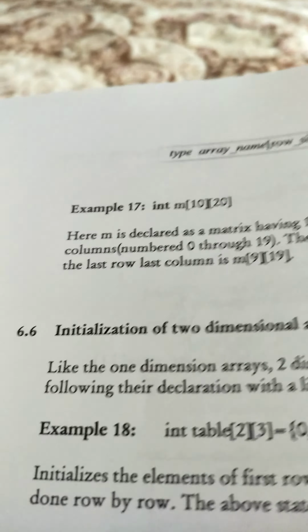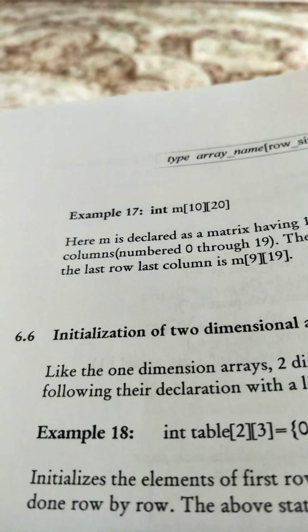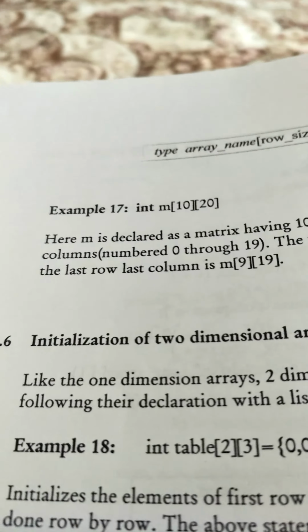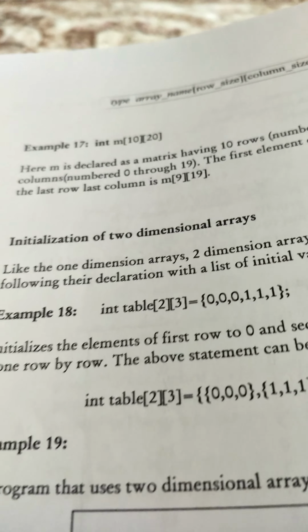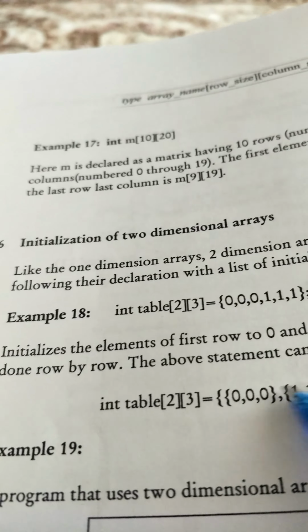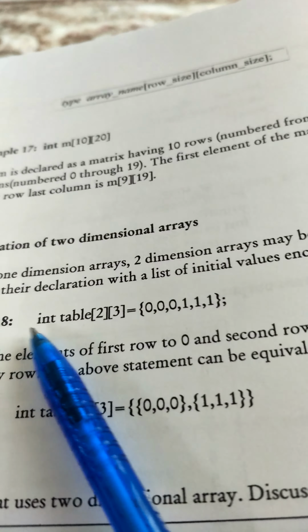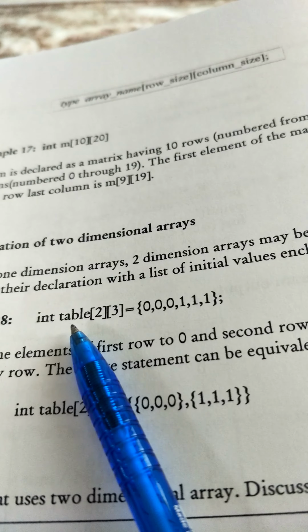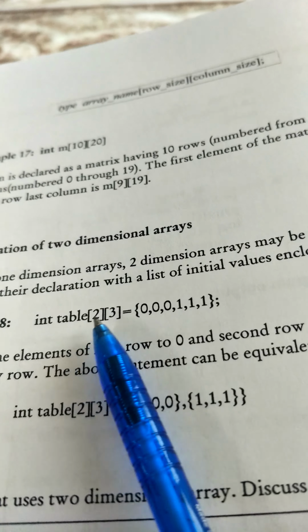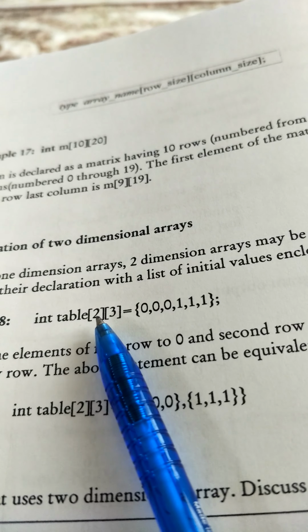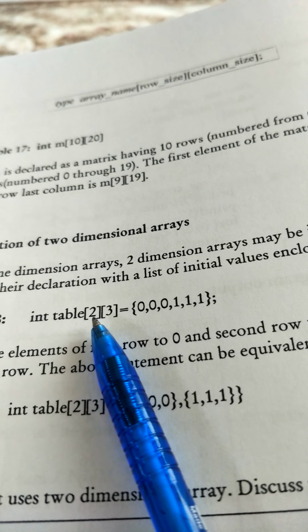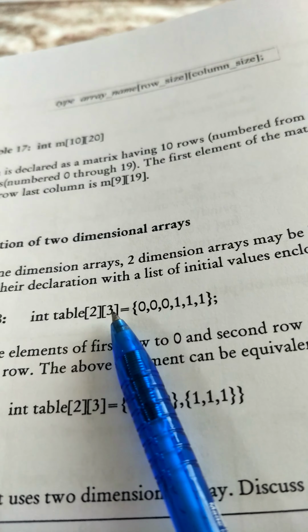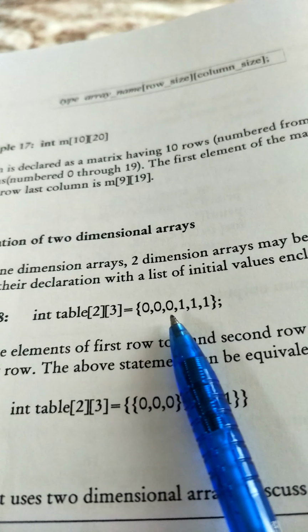Then we can also initialize the two-dimensional array. How to do this is given here. The example: this is the variable name table of type array 2, 3, which means we have 2 rows and 3 columns with the initial values 0, 0, 0, 1, 1, 1. So what does this mean?